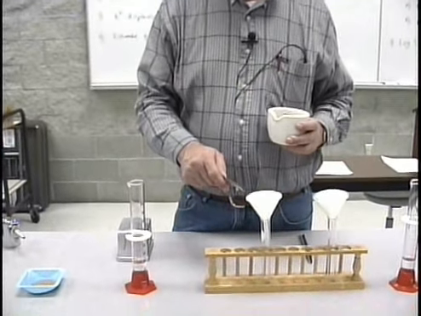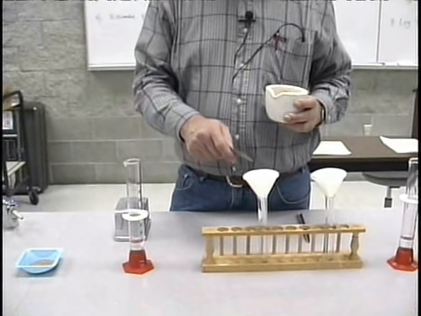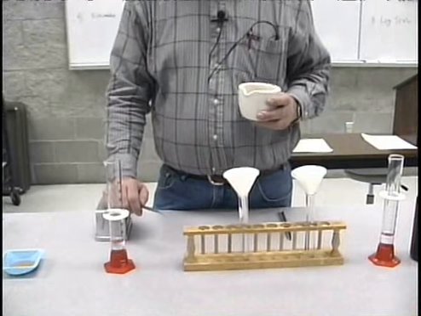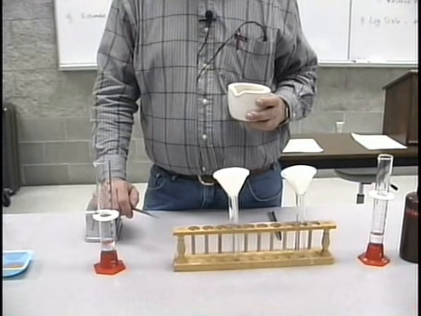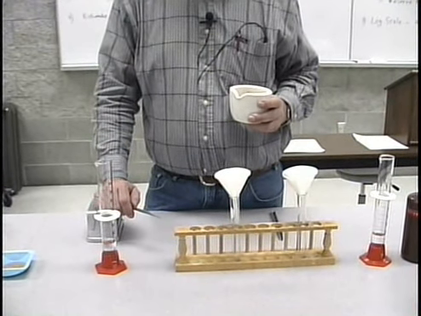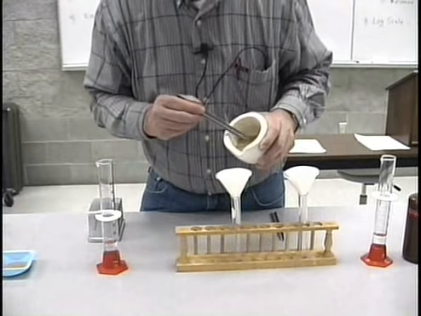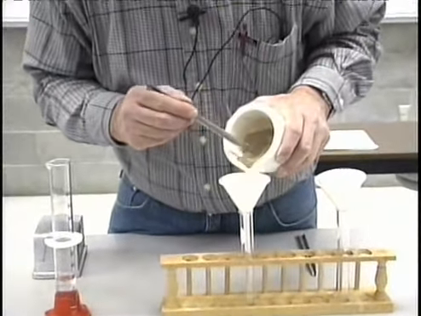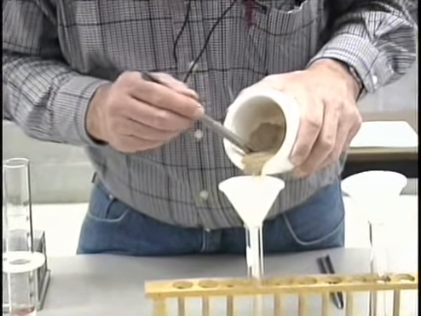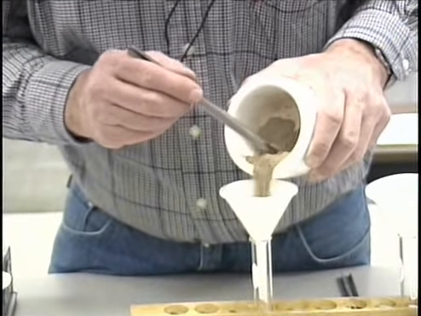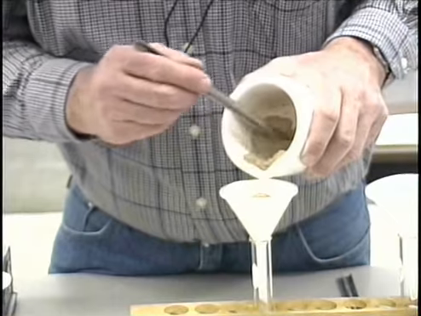What I've done here is to take a filter, place a fine grade filter paper inside that will not allow for any passage of the soil particles, and I'm going to place approximately 2 tablespoons of this soil into each of these filtration devices here in front of me.